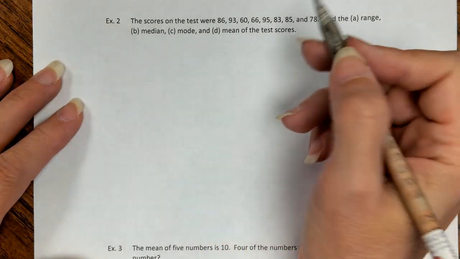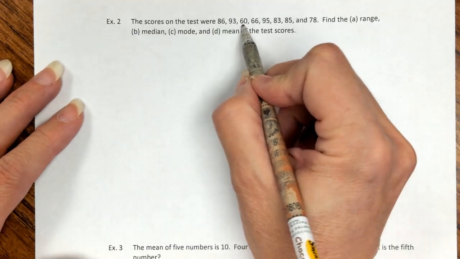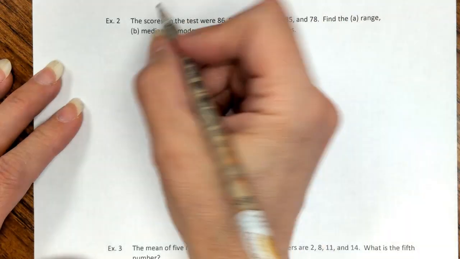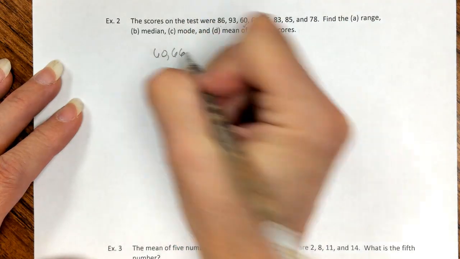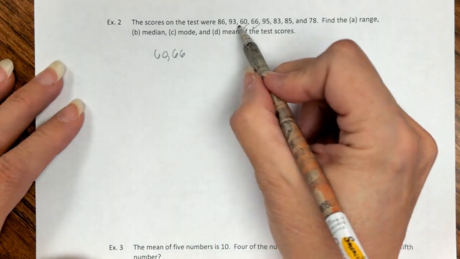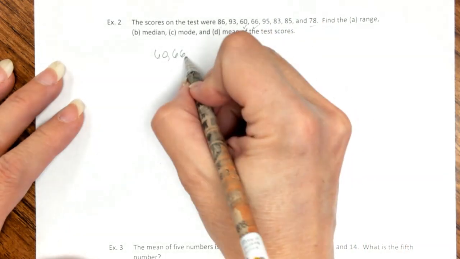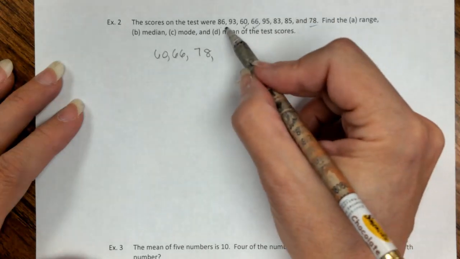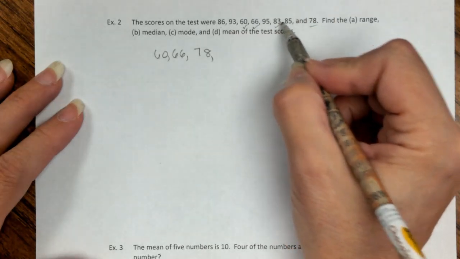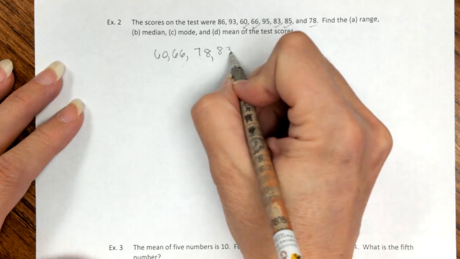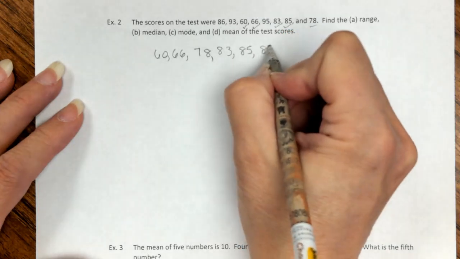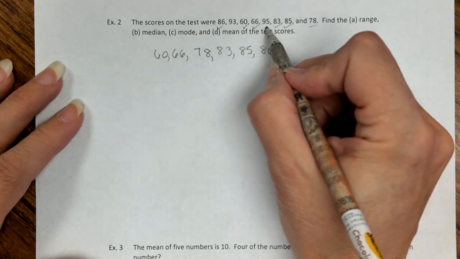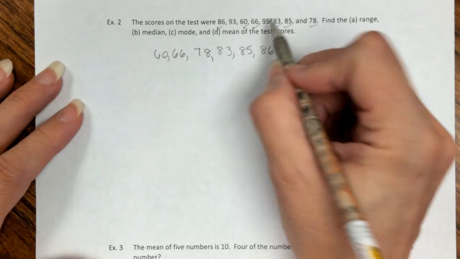Okay, so I see 80s, 90s. Ooh, here's a 60. Okay, so we have 60 and 66. Those were all the ones in the 60s. Then 70s, there's 78. Okay, then we get to the 80s. We have 83, 85, 86. Okay, I only have some in the 90s left. We have 93 and 95.